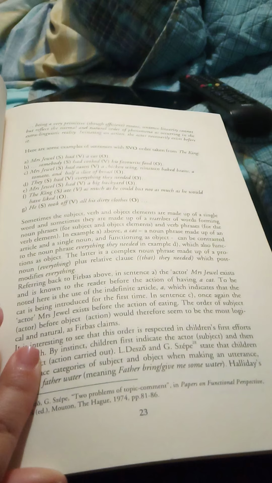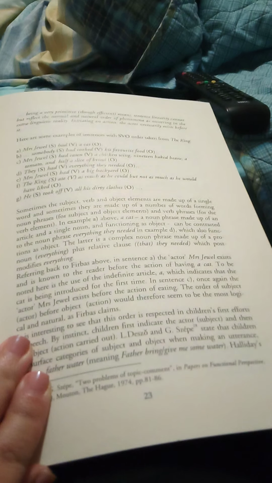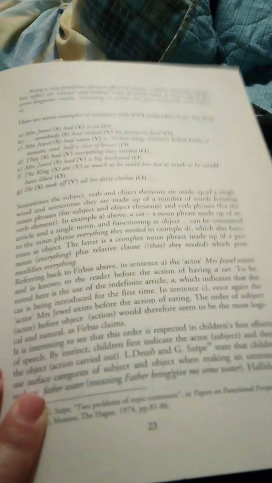In sentence C, once again the actor Mrs. Jewell is before the action, eating. The order of subject, actor, before object, action, will therefore seem to be the most logical and natural, as the author claims.